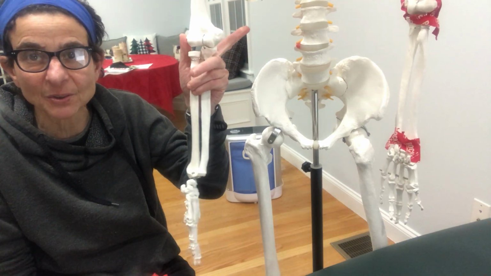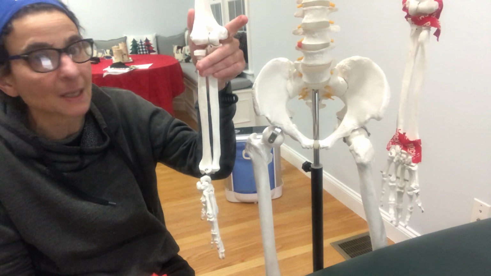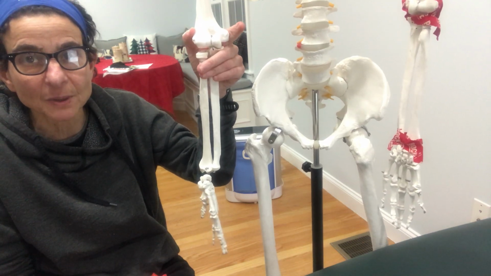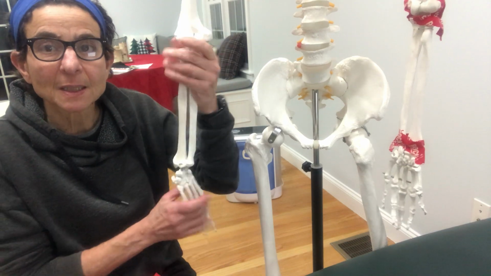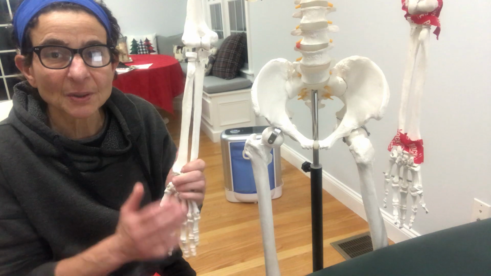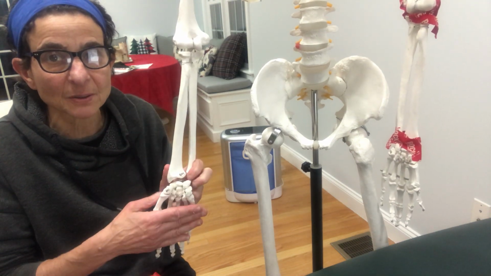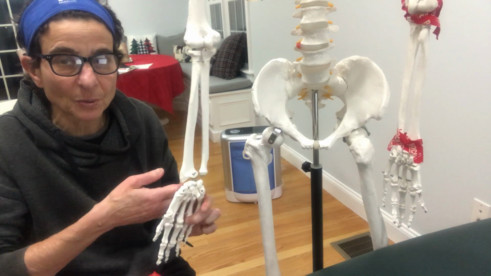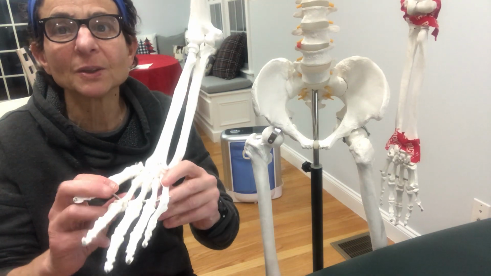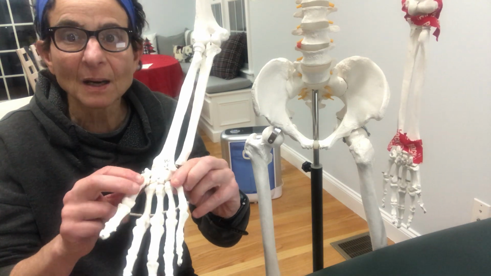The extensors originate on the lateral epicondyle, one of them on the lateral supracondylar ridge. The bellies are up in the forearm. The tendons extend, cross the wrist, the flexors anteriorly, the extensors posteriorly, to insert on the base of a metacarpal.